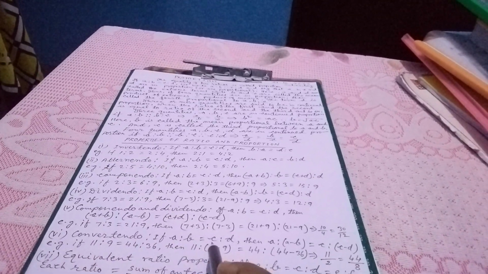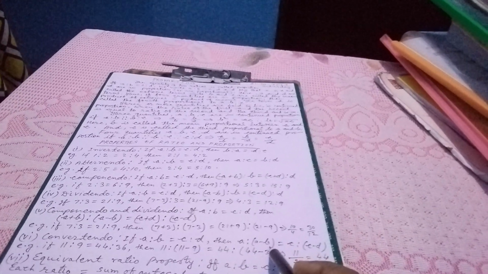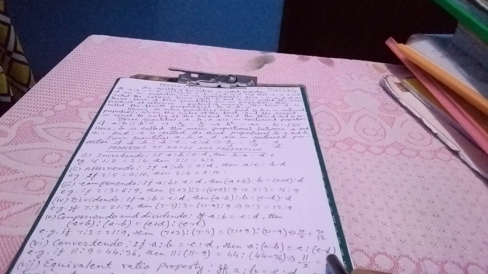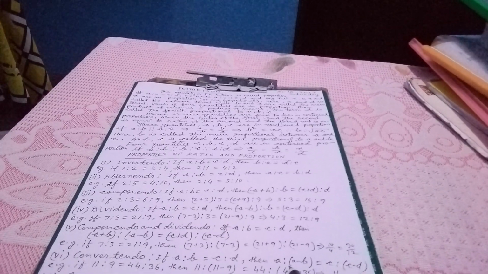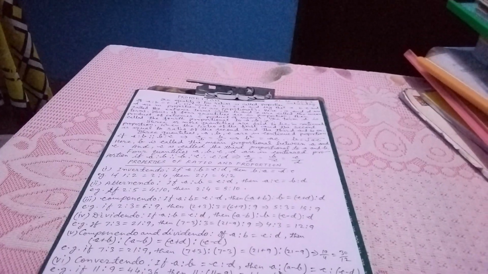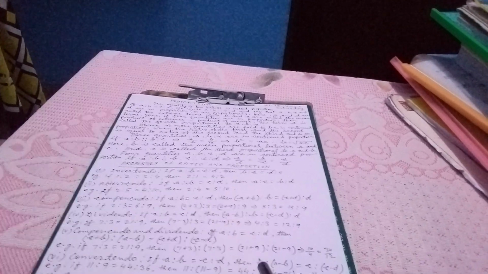Sixth is convertendo. If A is to B equals C is to D, then A is to A minus B equals C is to C minus D. That means in the consequent we get the difference of antecedent and consequent, antecedent remaining constant.